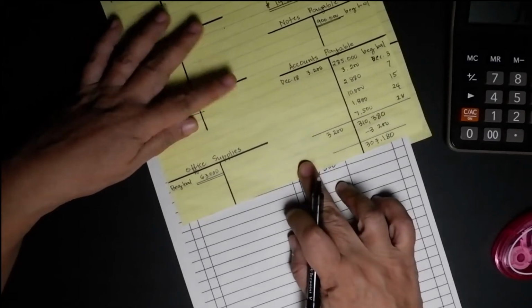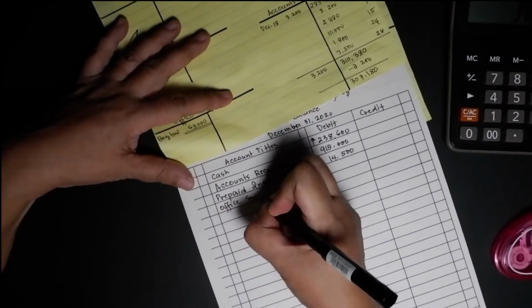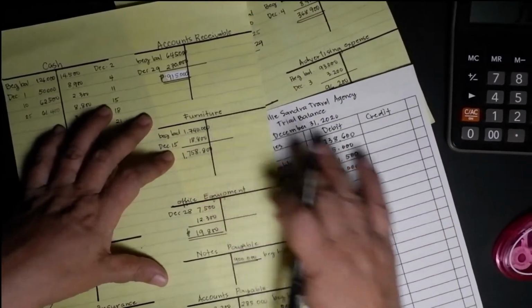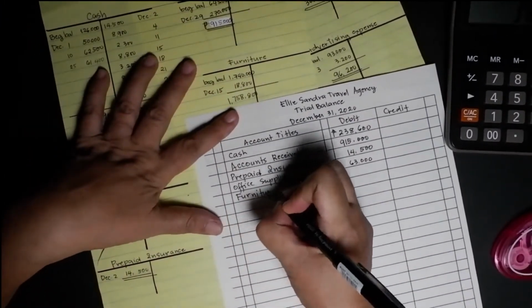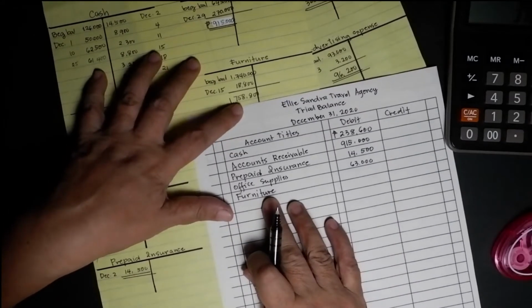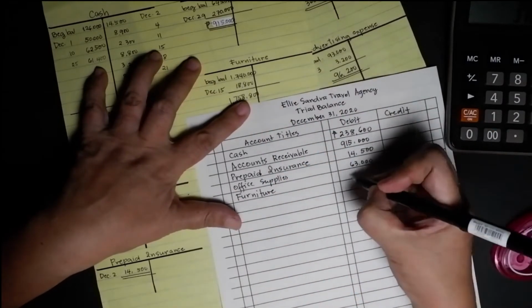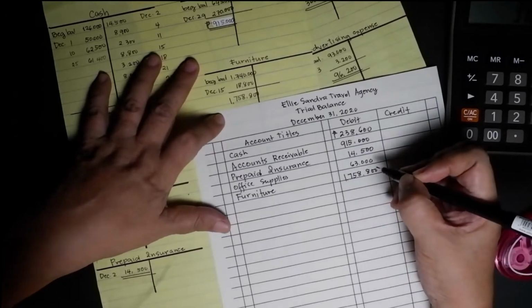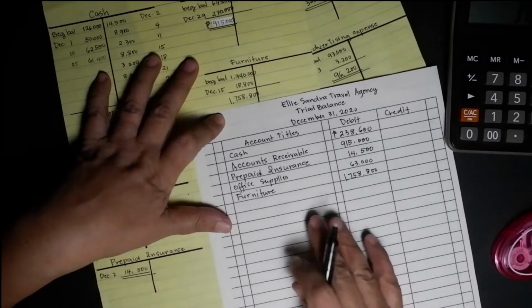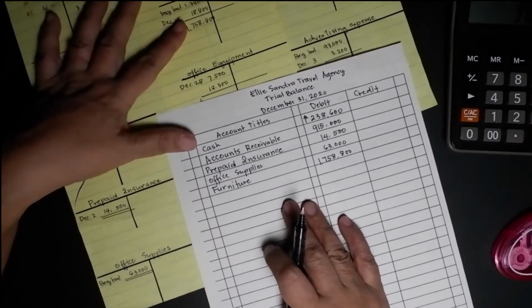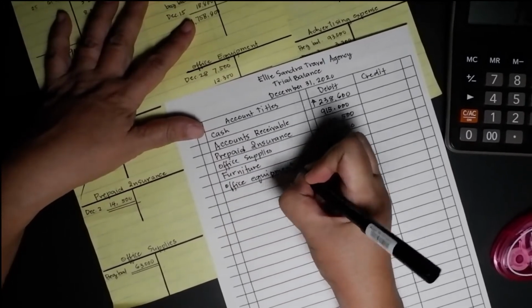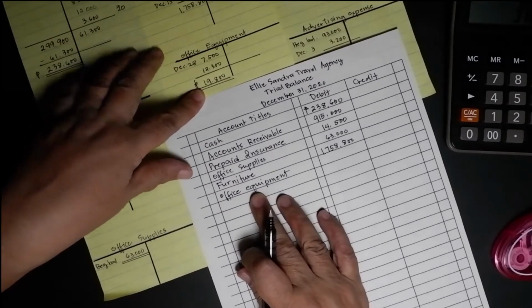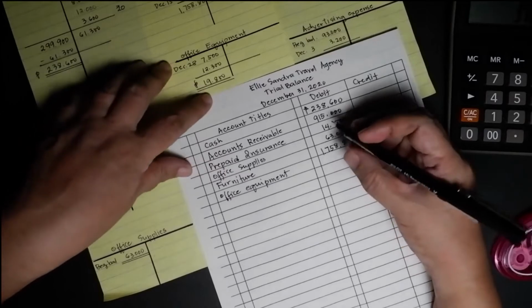Then we have office supplies. That is 63,000. Next is furniture, 1,758,800 debit. Then we have office equipment, that is 19,800 debit.